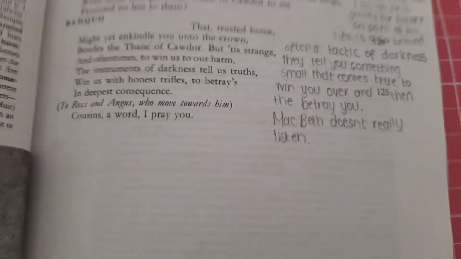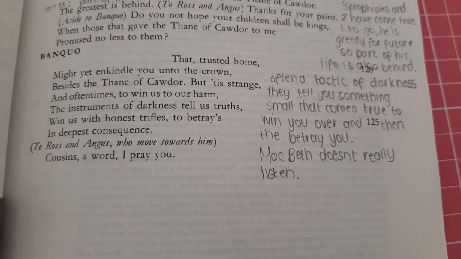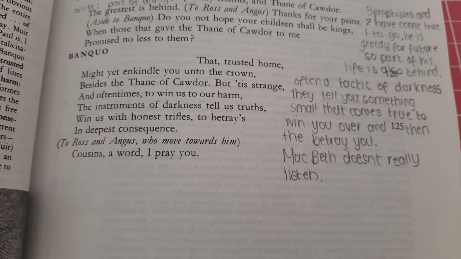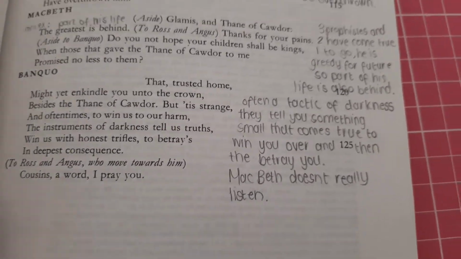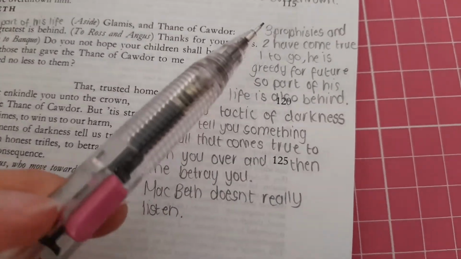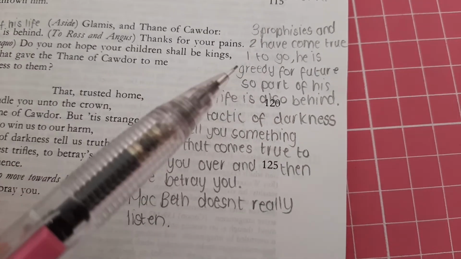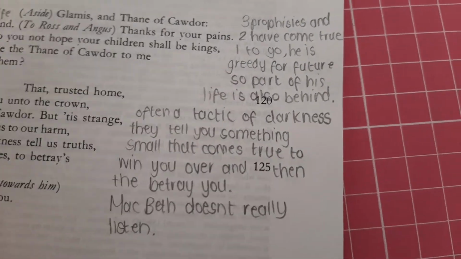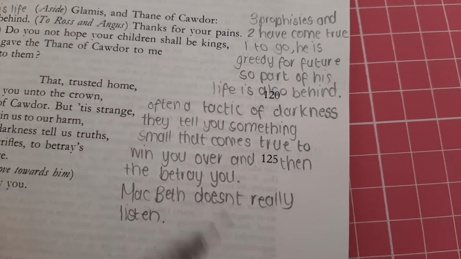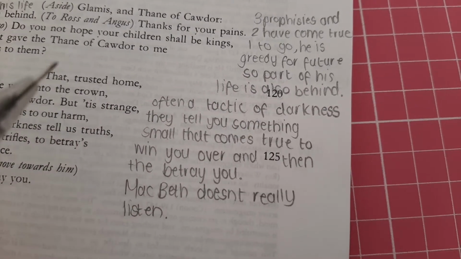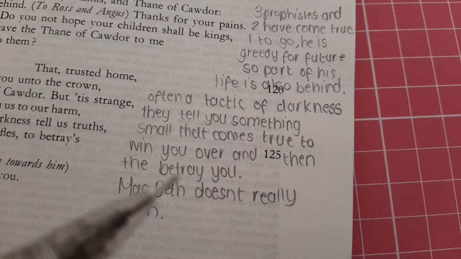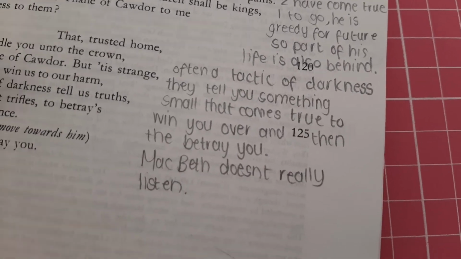So Banquo is saying it may be the truth, but they are bad people, basically saying that they're going to make something good bad, if that makes sense. So here, three prophecies and two have come true, one to go. He is greedy for the future. So Macbeth is now greedy to be the king. Often a tactic of darkness is they tell you something small that comes true to win you over, and then they betray you. Macbeth does not really listen to this.